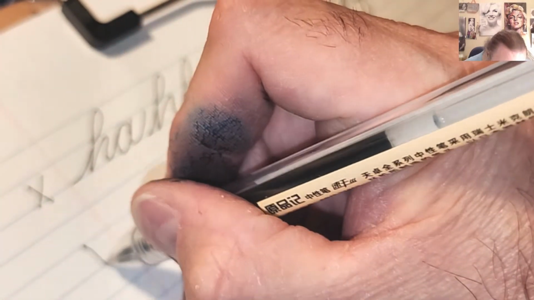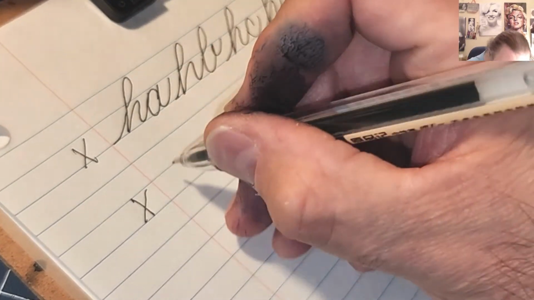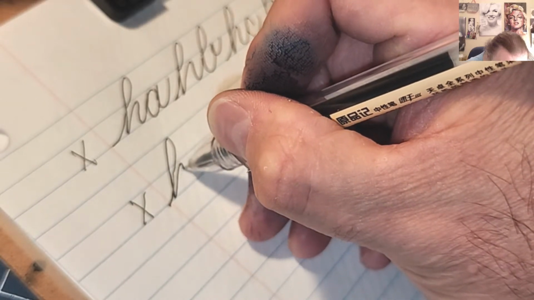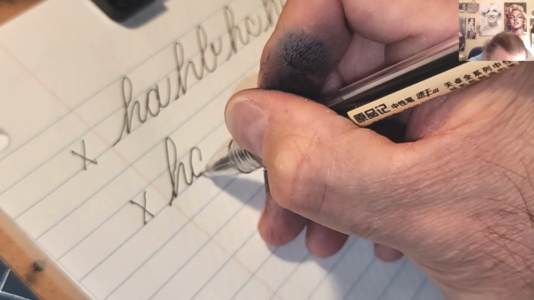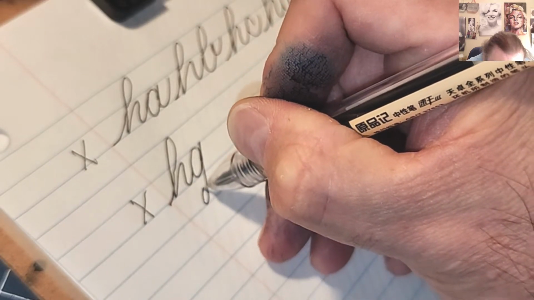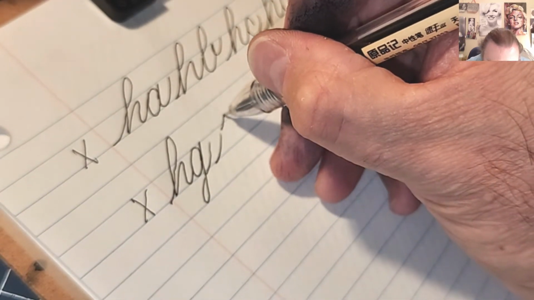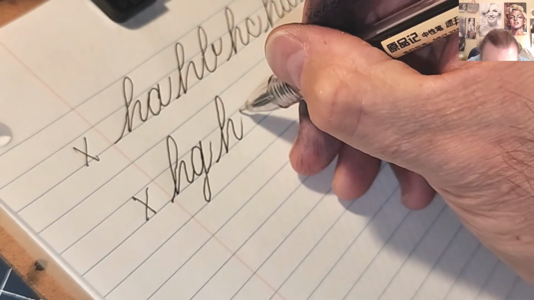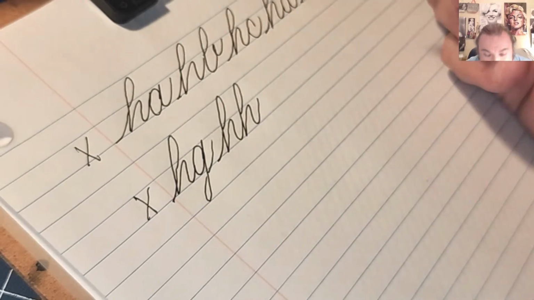Let's drop 3 down, mark off next height. Upstroke, ascending stem loop, compound curve, oval, descending stem loop, upstroke. Upstroke, ascending stem loop, compound curve, ascending stem loop, compound curve.